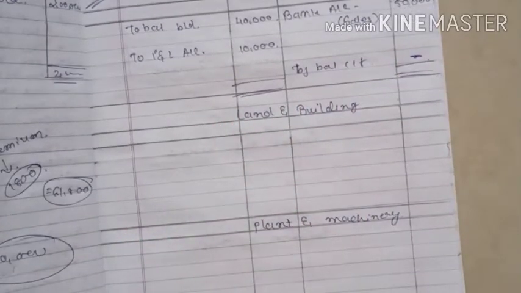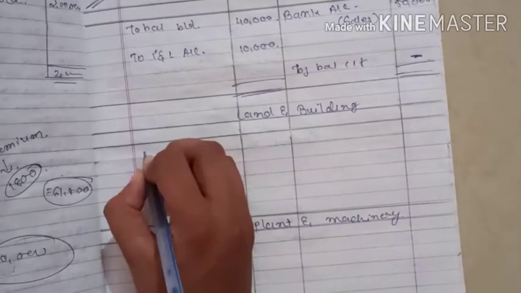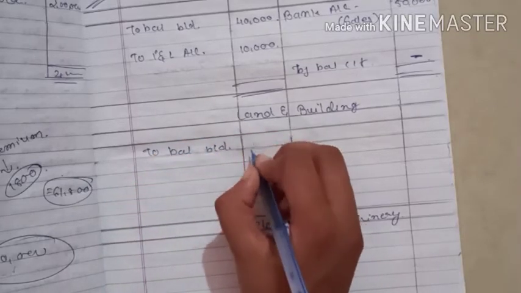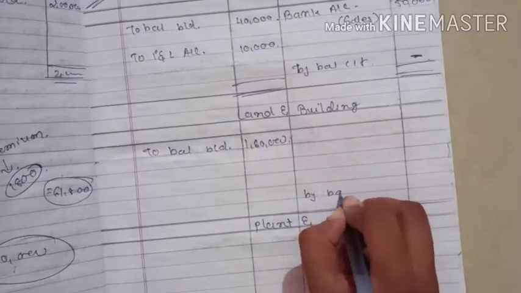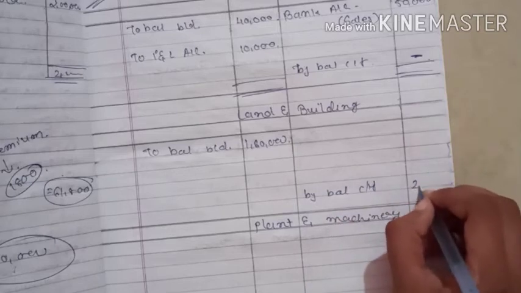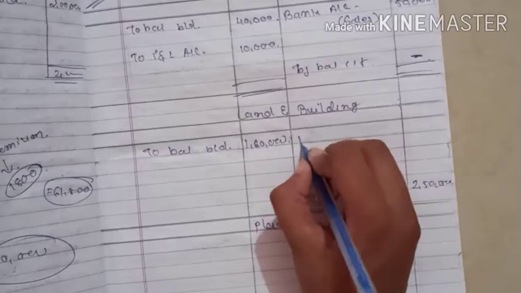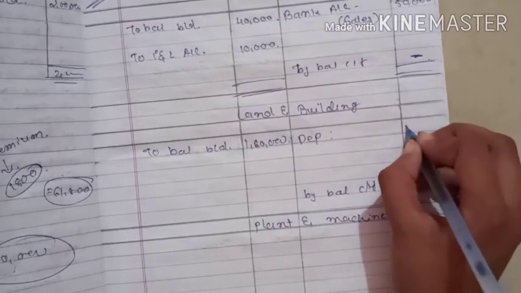Now second entry: depreciation written off on land and building 30,000 and plant and machinery 25,000. So let's put down the opening and closing balance. Depreciation on land and building is 30,000.